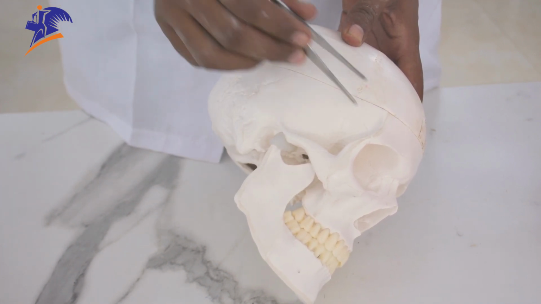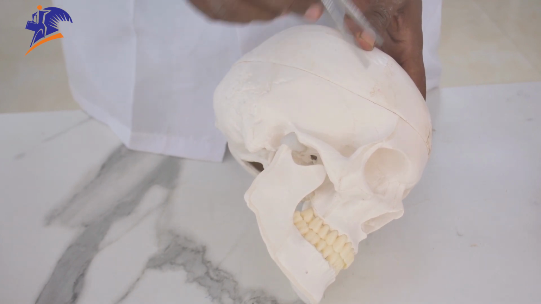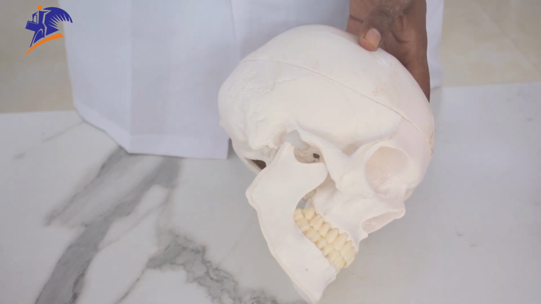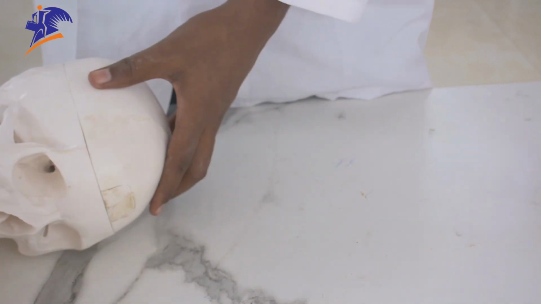What are the contents of the temporal fossa? The contents are the temporalis muscle, one of the muscles of mastication, the temporalis fascia, deep temporal vessels and nerves, and the superficial temporal artery.